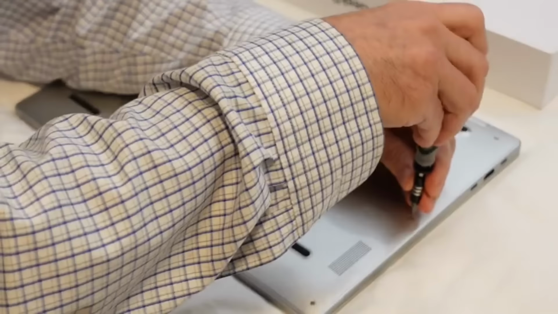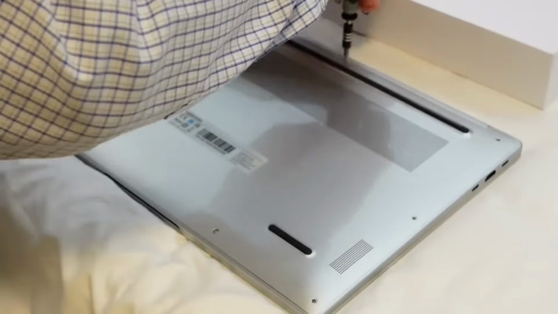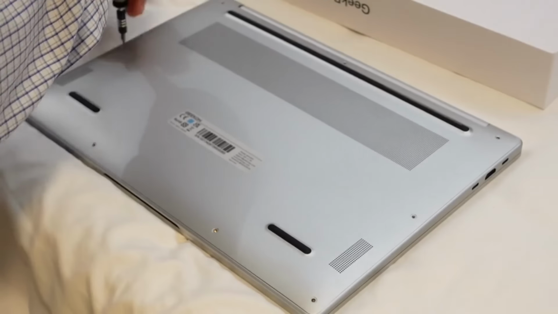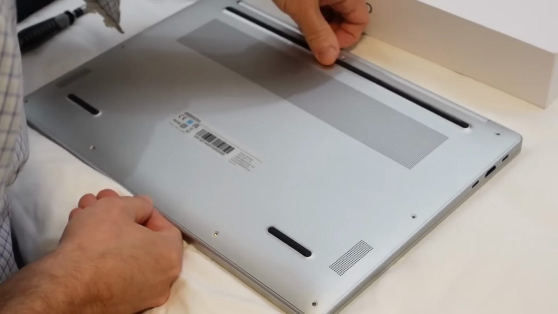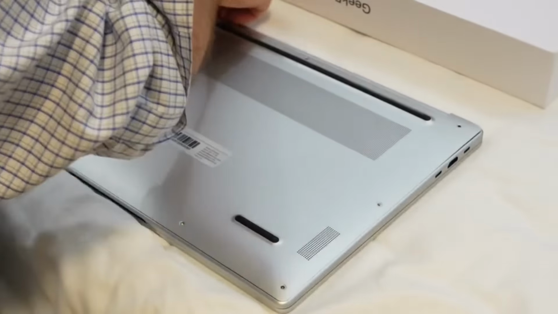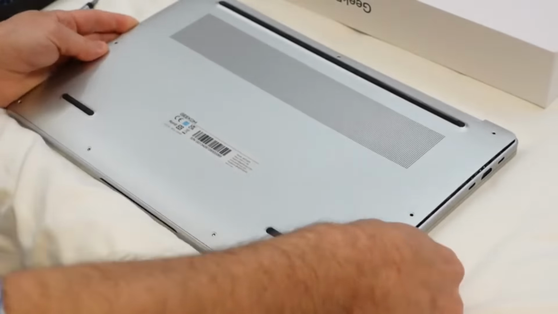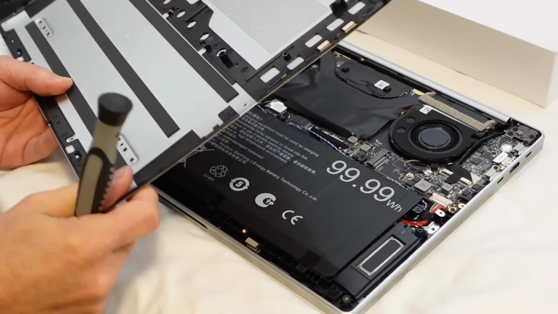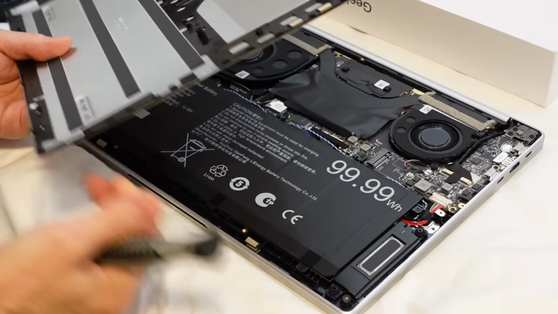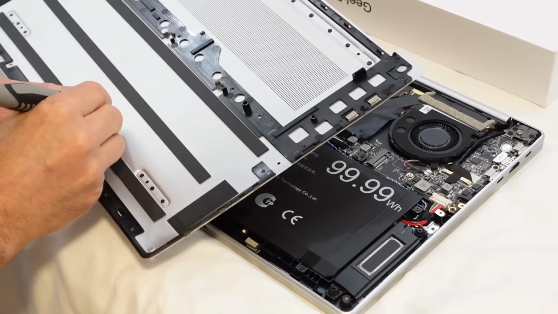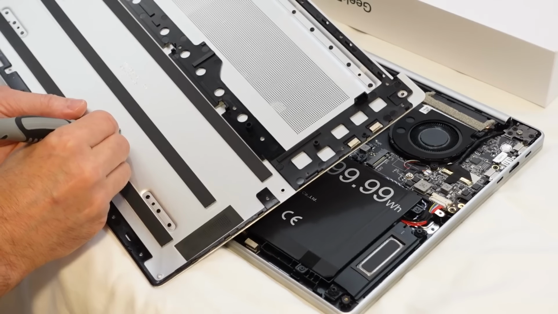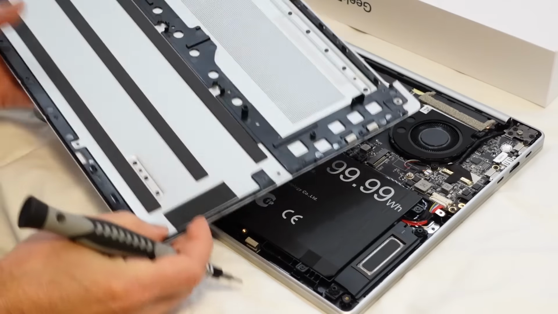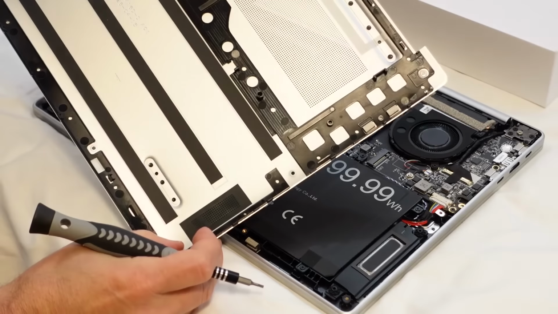And what review would be complete without opening it up? This thing is held together with 9 teeny tiny little star drive screws. And after that, getting it back off was kind of tricky because there's all kinds of little tabs that snap together to hold the rest of it in place. So this back cover actually feels really, really light, almost like it's not metal, but if I scratch it a bit, it's definitely aluminum. I think it's just stamped sheet aluminum instead of machined.